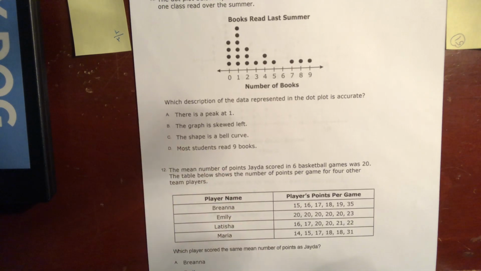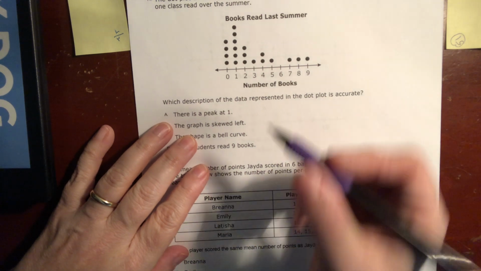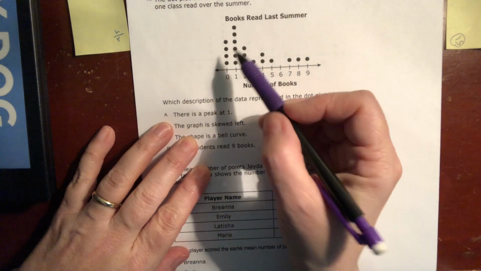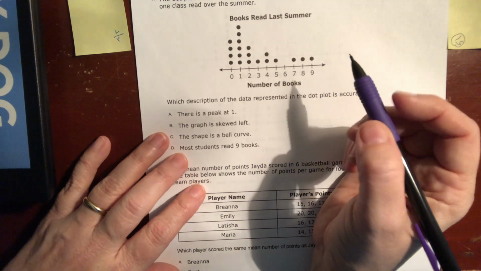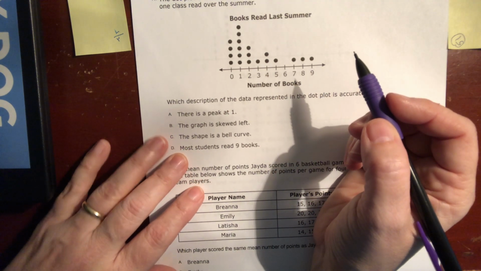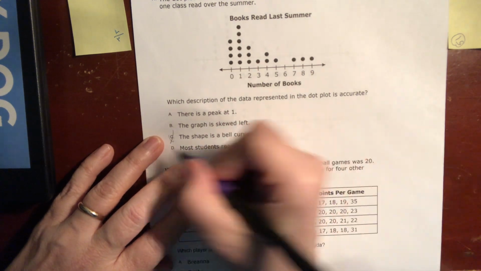Okay, the dot plot below represents the numbers of books that each student in one class read over the summer. Which description of the data represented in the dot plot is accurate? There is a peak at 1. Oh, that's true. The graph is skewed left. It's kind of true too. The shape is a bell curve? No. Most students read 9 books? No.